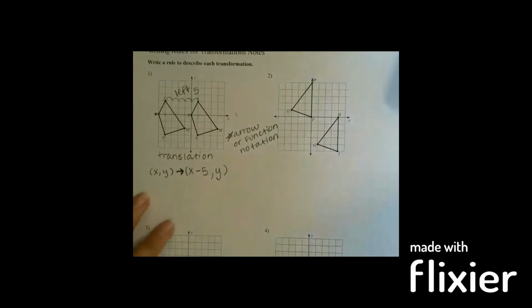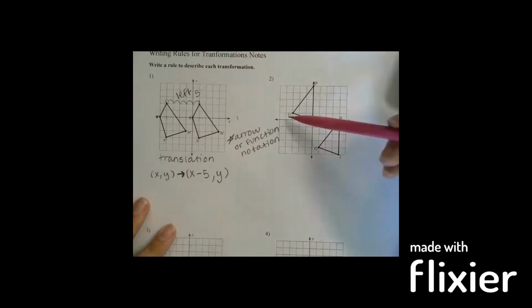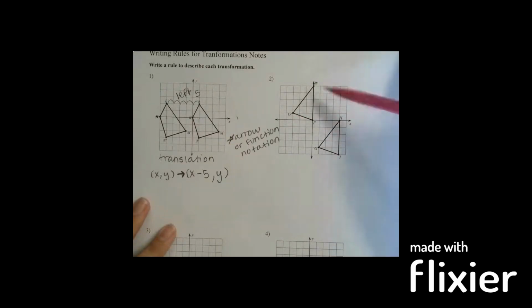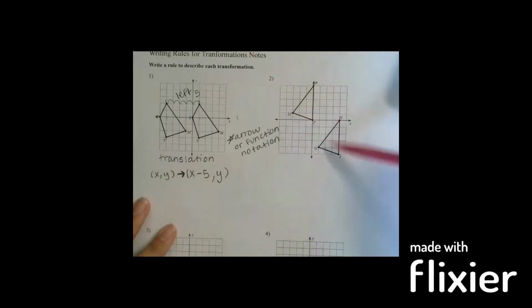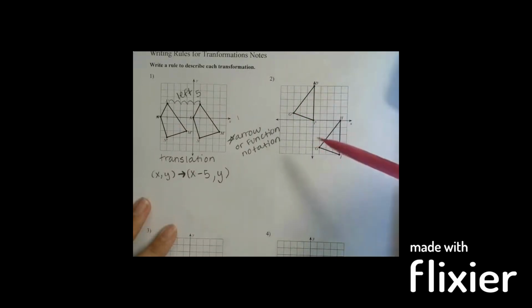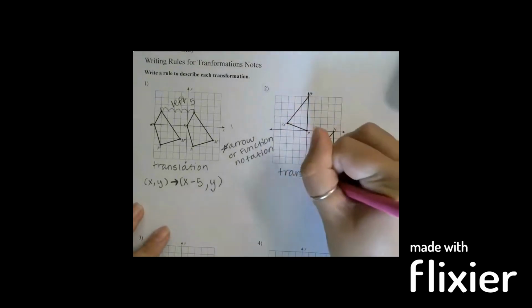Alright, the next one, let's see about this one. We've got our pre-image and our image: G, G prime, I prime, H, H prime. So let's look. We got G on the left, and G is still on the left. I is the one on the bottom, H is still on top. So we didn't turn it around, we didn't flip it over. We kept it the same. So that just means we slid it across. So this is another translation.